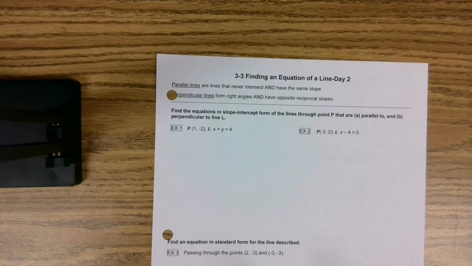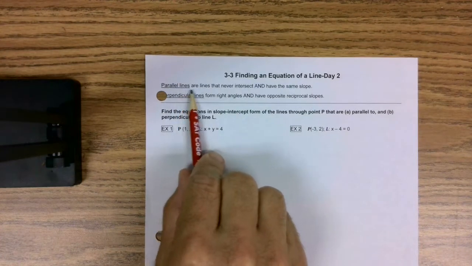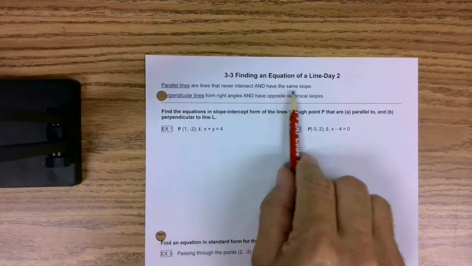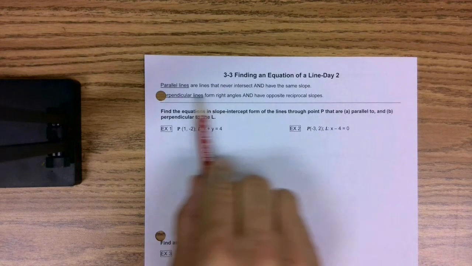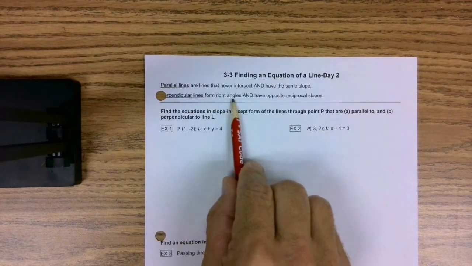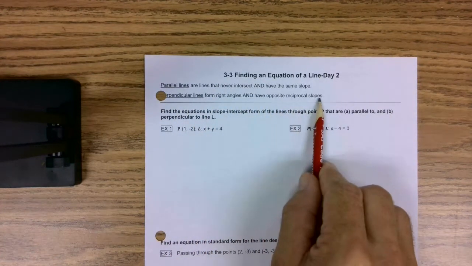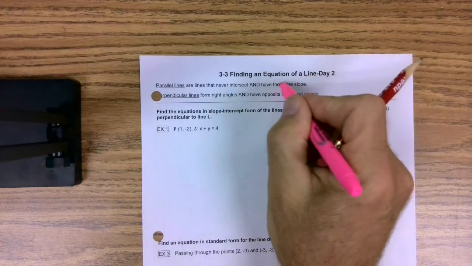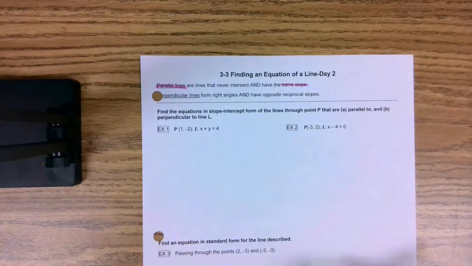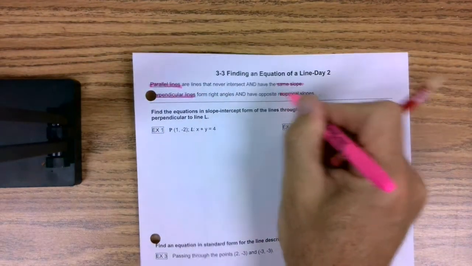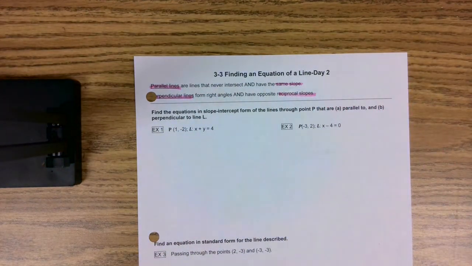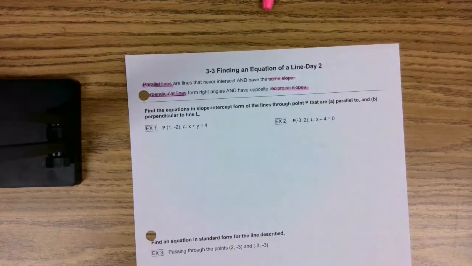Packet lesson 3-3, day 2, talking perpendicular and parallel. So again, a little reminder at the top: parallel lines are lines that never intersect and have the same slope. Perpendicular lines form right angles and have opposite reciprocal slopes. So if I have to highlight some stuff, there you go, and there you go. That's really what you need to remember during this lesson.